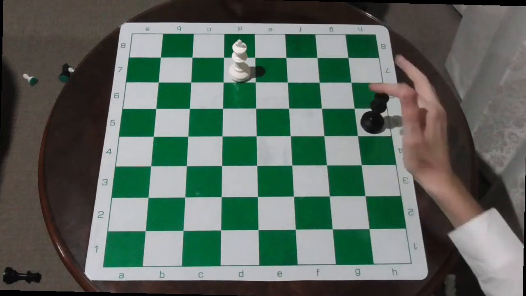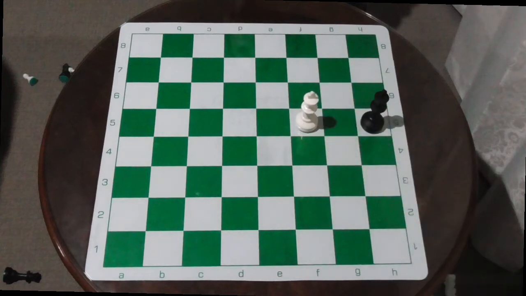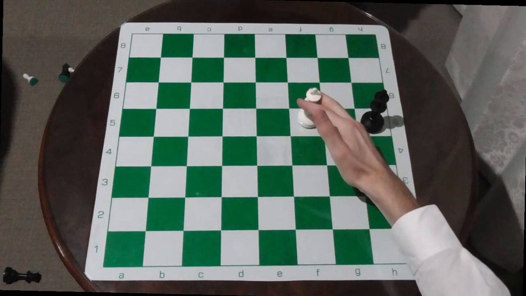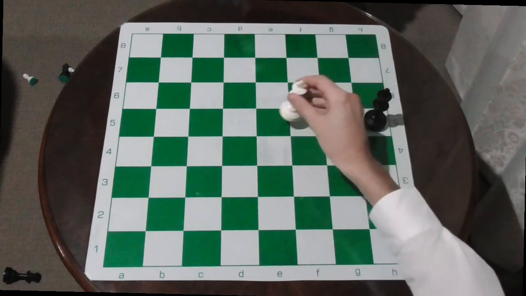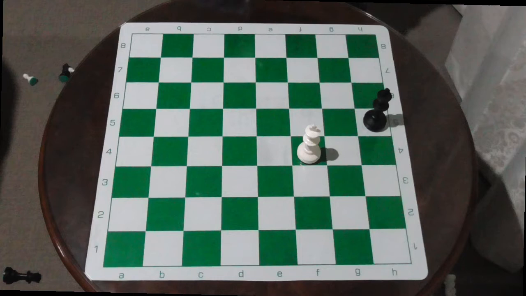So let's say we're in this position and it's white's turn. White has to move to the side or backwards. If he moves backwards, then the black king will just gain space easily, even easier than if he was to move to the side, but we'll demonstrate this anyway. The white king moves to the side.